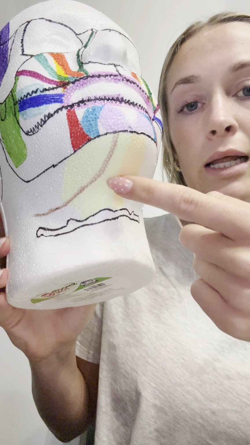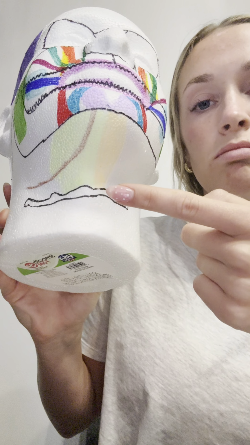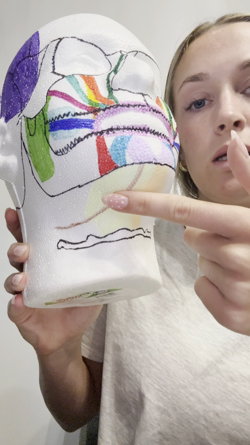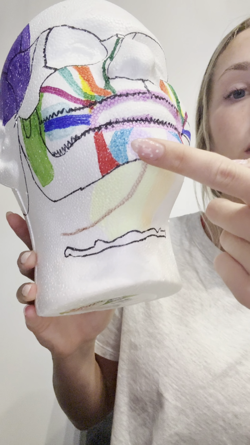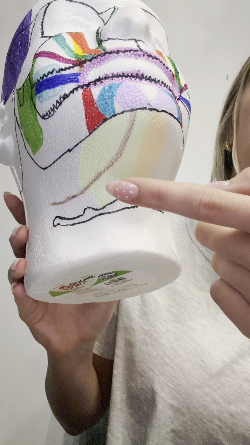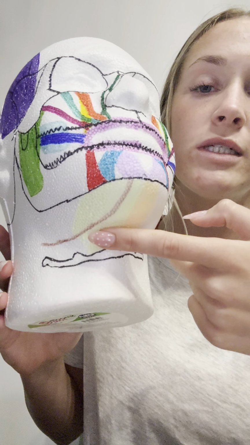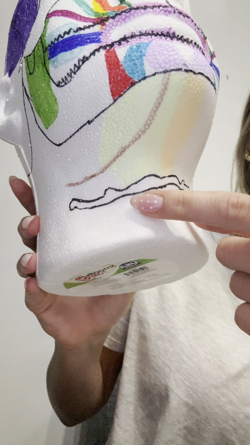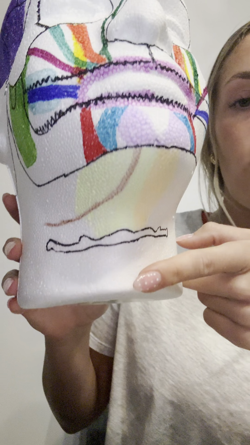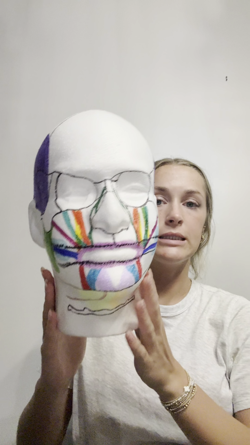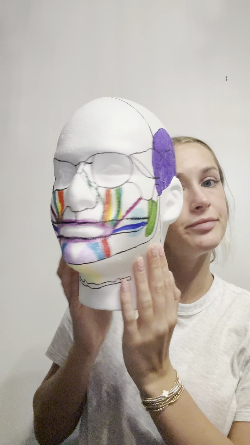This is the mylohyoid, and this one is on this side because it is more superficial, so that's why we can see this one on this side. And this helps to elevate the hyoid, the floor of the mouth, and the tongue. This is the anterior digastric, and this is used to pull the hyoid bone right here, pull the hyoid bone up and forward. And this is the finished product. Thank you.